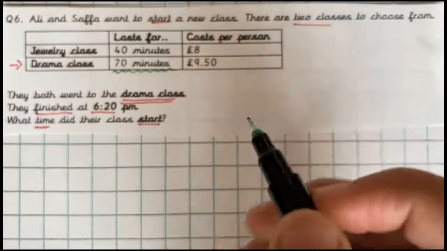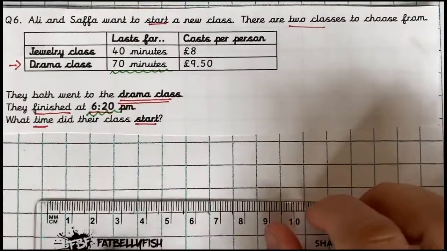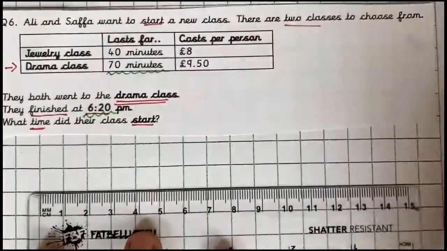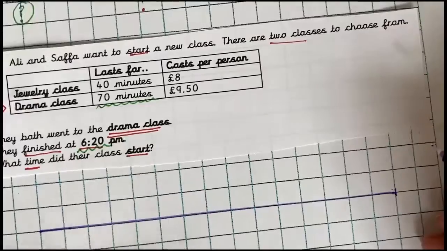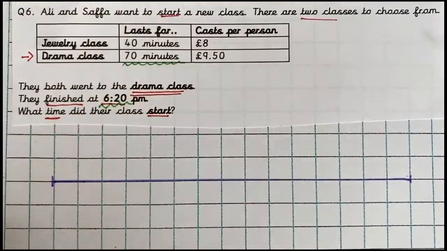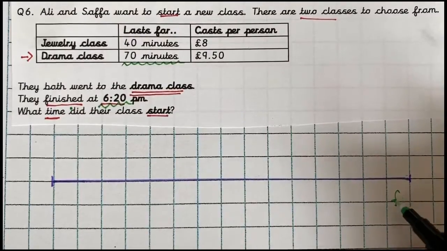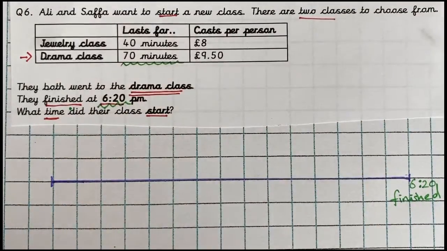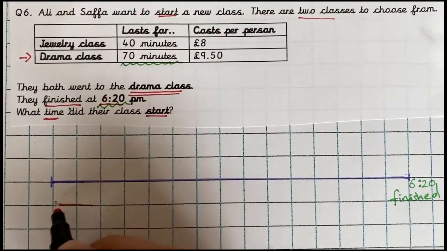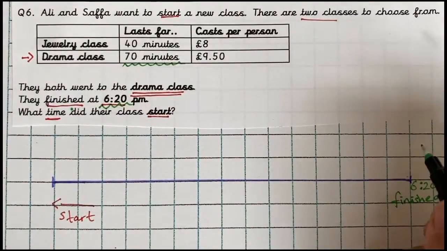Okay, so we need to work out how long it lasts, which is 70 minutes. So I'm going to highlight that. Okay, and then I'm going to use my timeline. Now they finished at 6:20 p.m. So where do you think that will go on our timeline? It will go at the end of the timeline. So we are going to jump back to find the start time. And we are going to jump back 70 minutes.